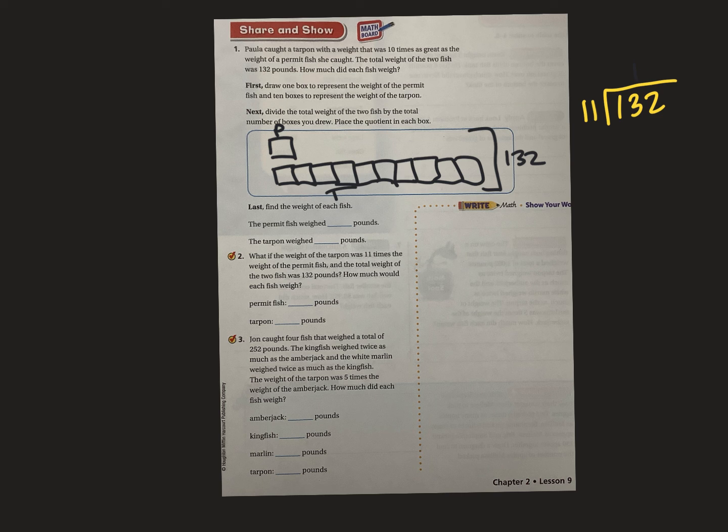Oopsie. 1 does that. 3 minus 1 is 2. 11 times what number gives me 22? 11 times 2 does that. So 12 is what I get. That means that each of these boxes is 12. So the permit fish, this one, weighed 12 pounds.